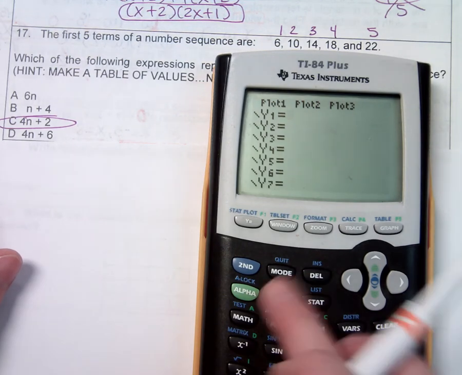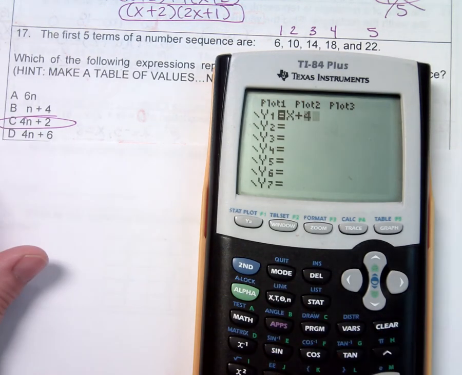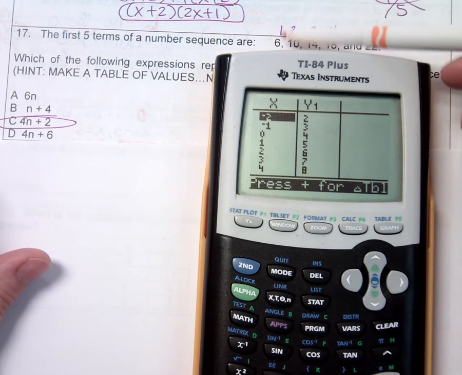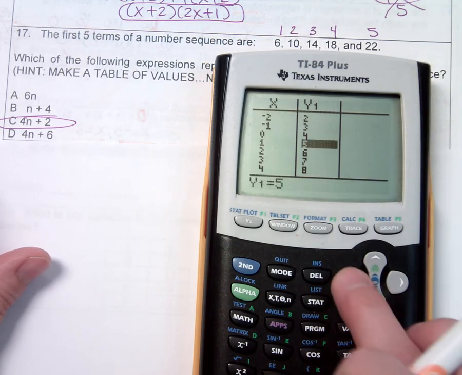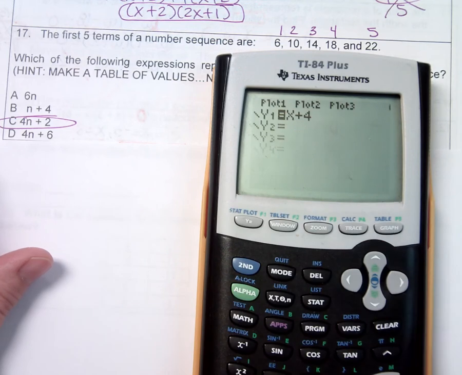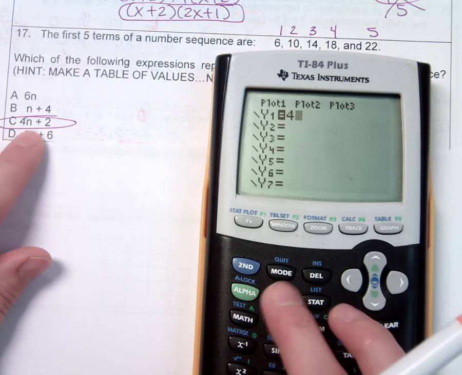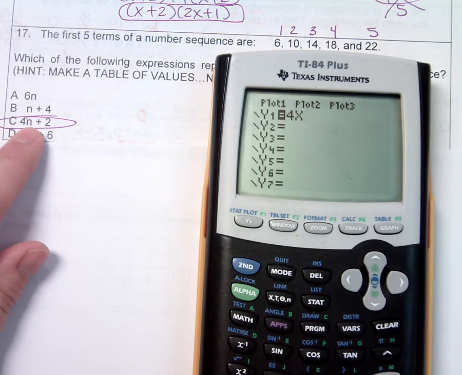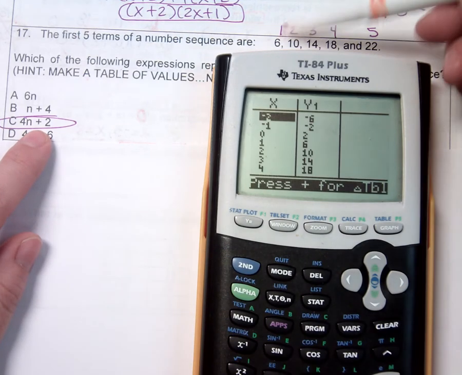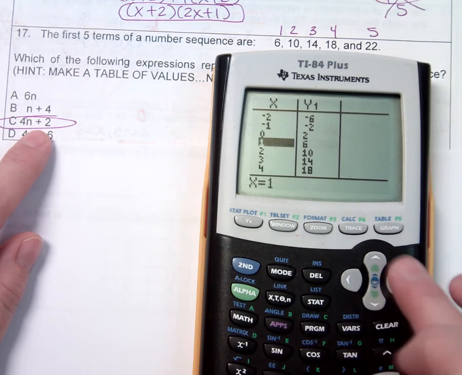Next thing I could try is n plus 4, but instead I'll do x plus 4. Go to my table. First thing I'm going to look for is the 1, 6. Do we see 1, 6? No, so it's not B. I could try C, which is 4x plus 2, just making them x's instead of n's. Go to table. Let's see if we see 1, 6. 1, 6, there it is.